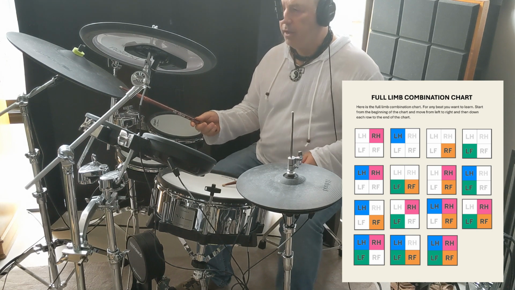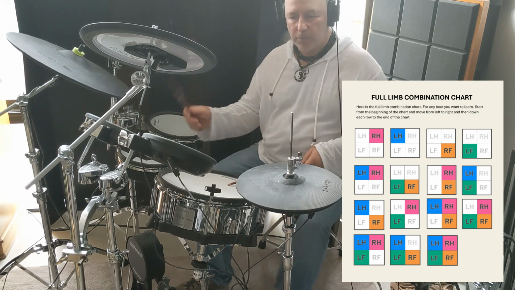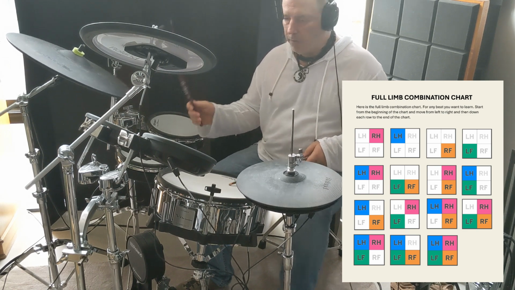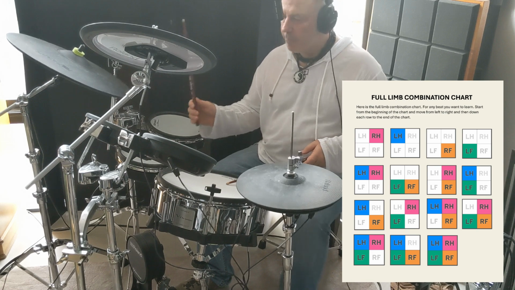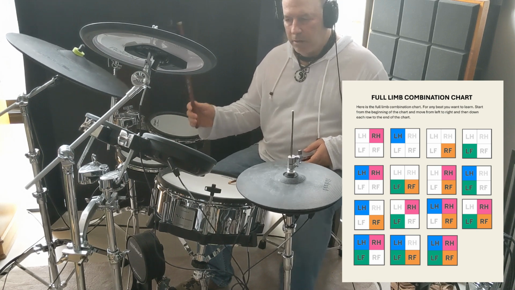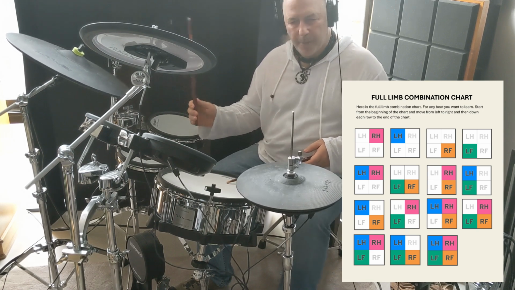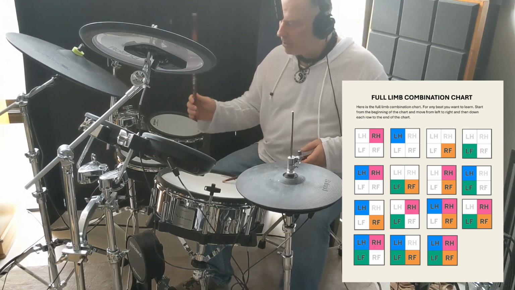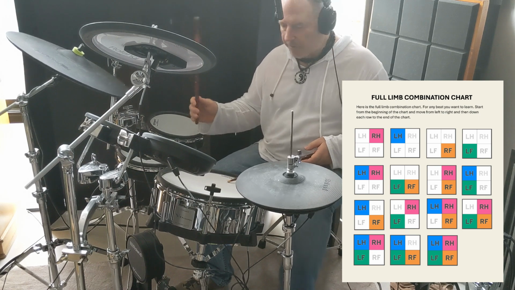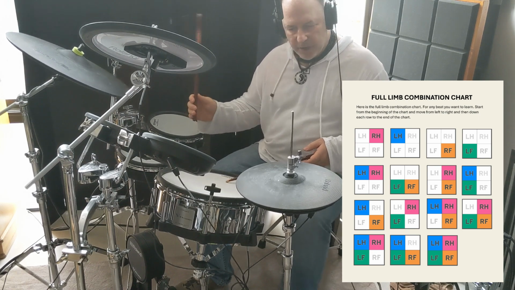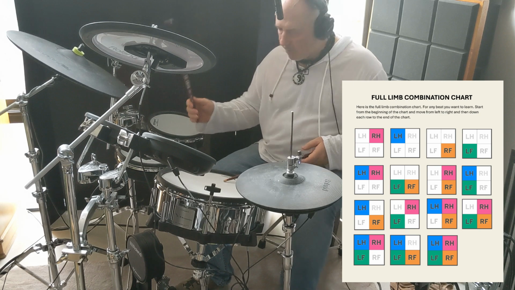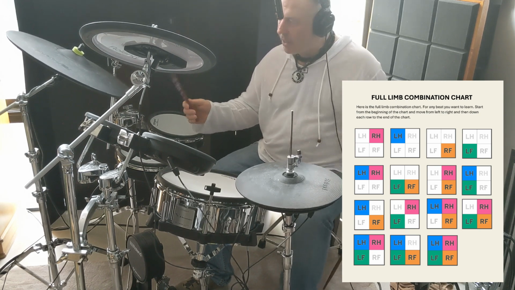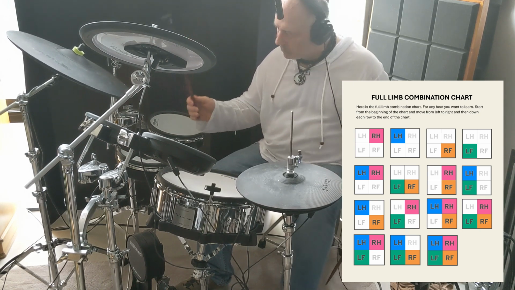1, 2, 3, 4. 1, 2, 3, 4. 1. Nice and even in the pocket. Musical. It's in a groove. It's in the pocket. And I haven't changed the right hand. The left foot has still got that kind of cadence going there.